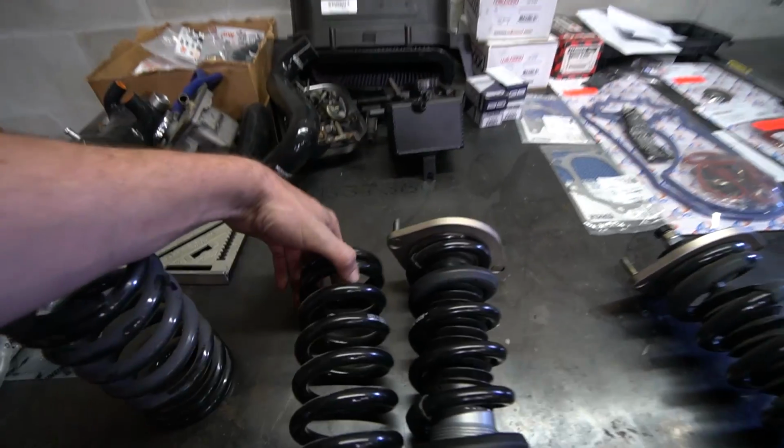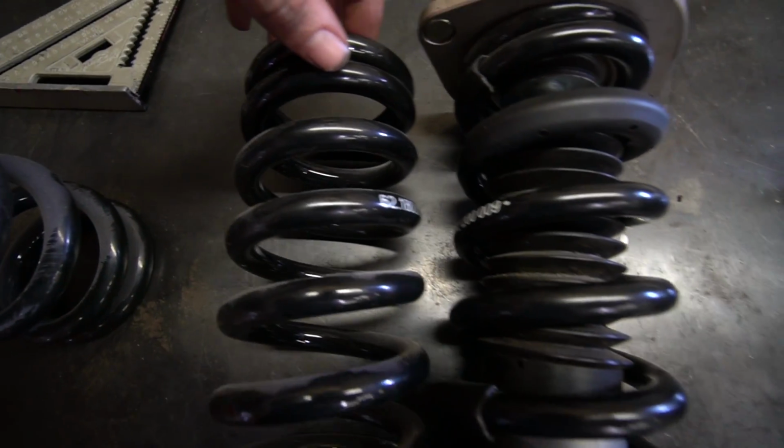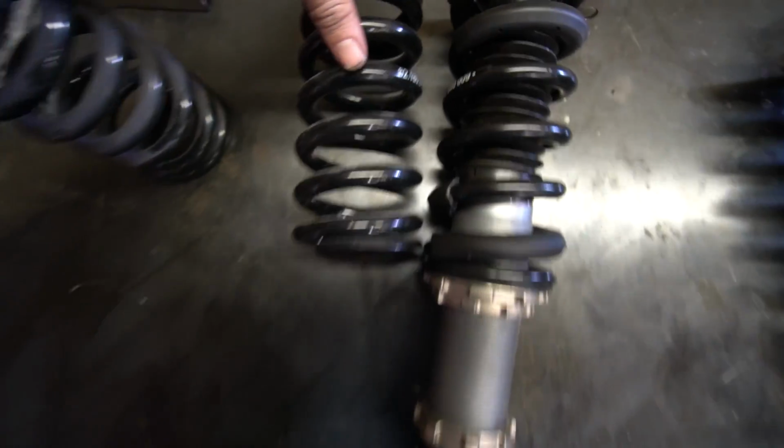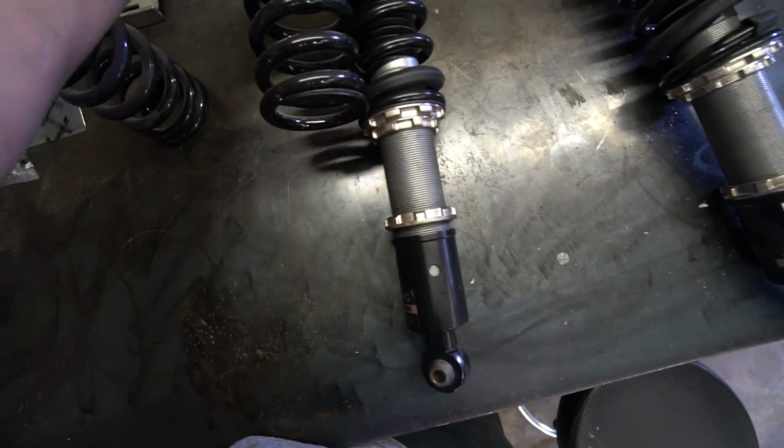Okay, let's start ripping into these things. So these are our 12K springs. You can see a difference in the coil diameter. I don't know if you can tell in the video. Yeah, you can tell. See how much thicker the coils are and how many more of them there are.